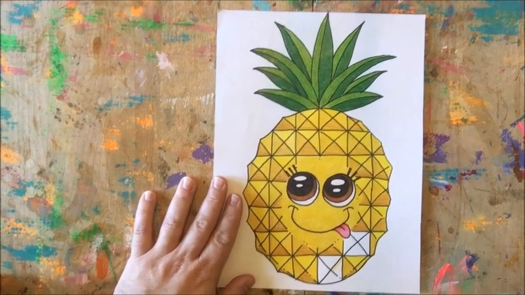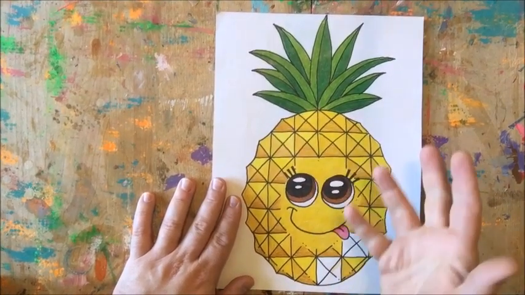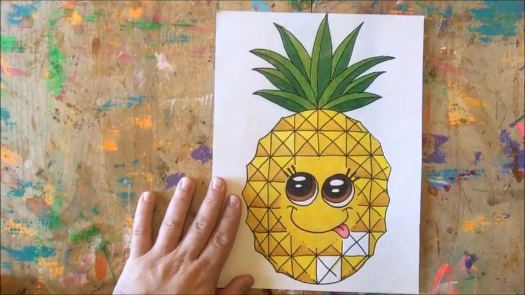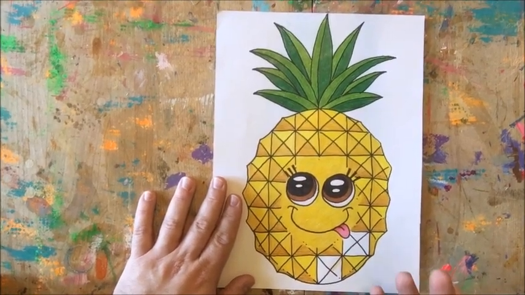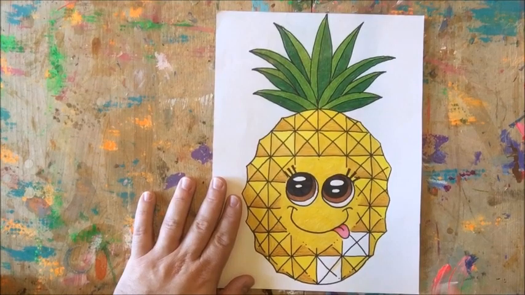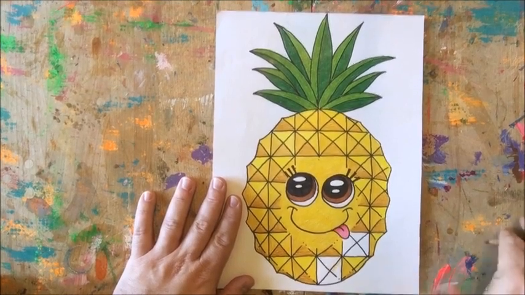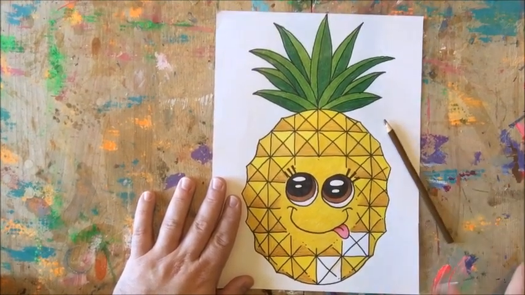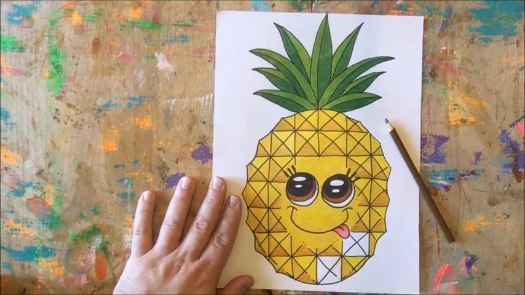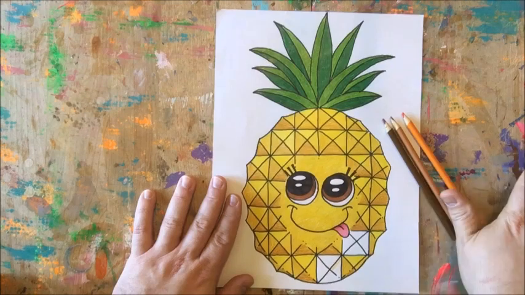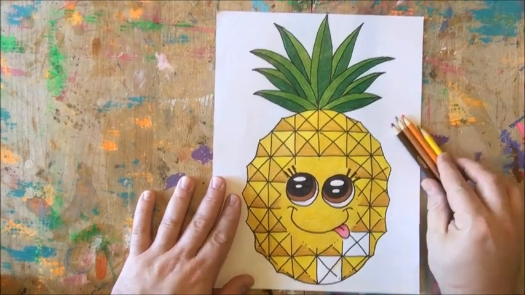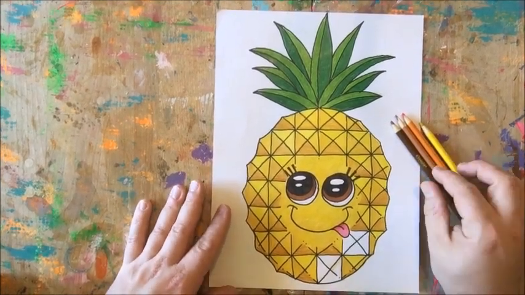We're going to use those smaller triangles to create that 3D effect. For this 3D effect, I'm going to use some dark colors and some light colors to create the shadows and highlights. Out of my colored pencil bin, I'm going to use light brown, tan, yellow-orange, and yellow.